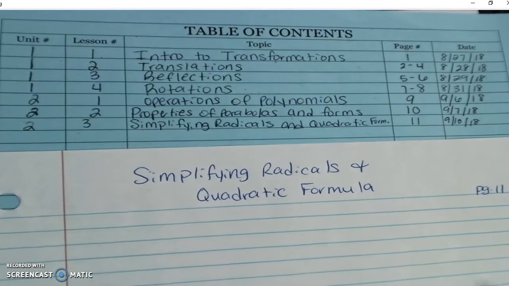So hopefully you simplified radicals and you at least started talking about quadratic formula in Math 1. But if not, that's okay, because I'll teach you.